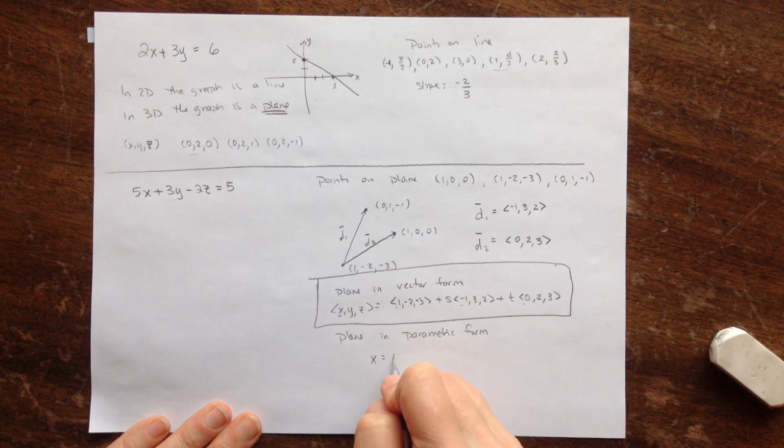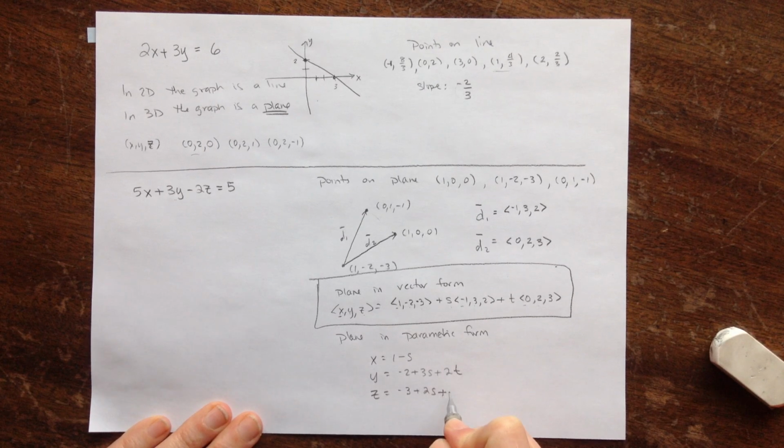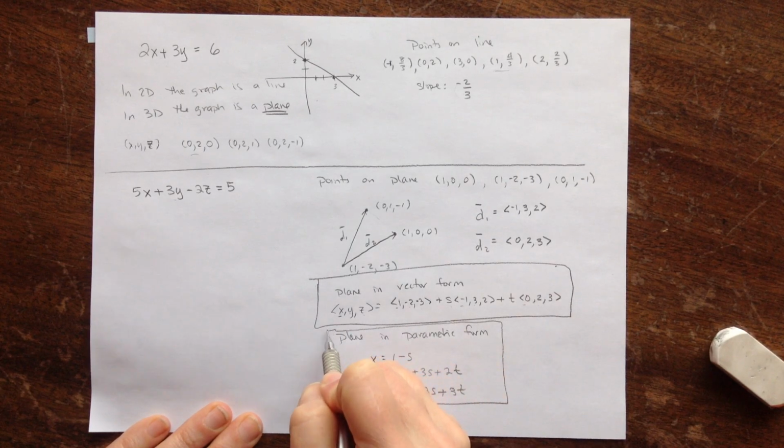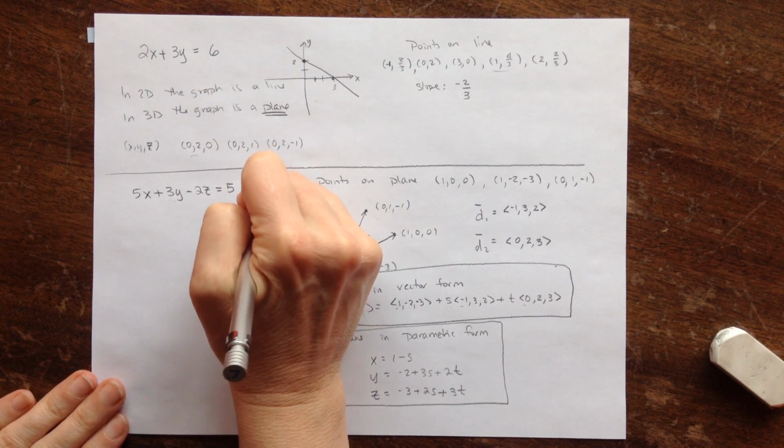So there's your plane in parametric form. And this is called general form.